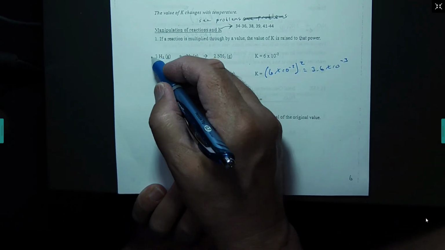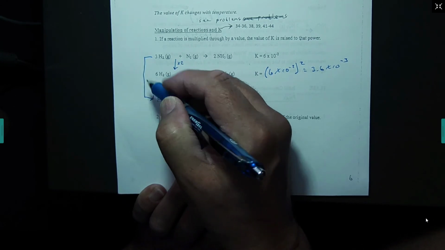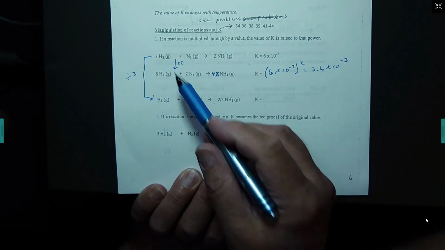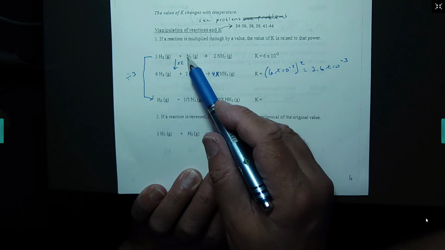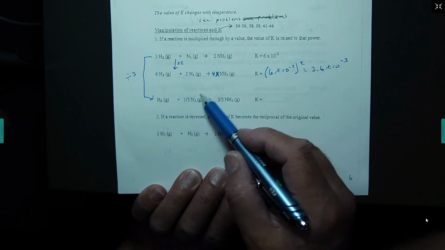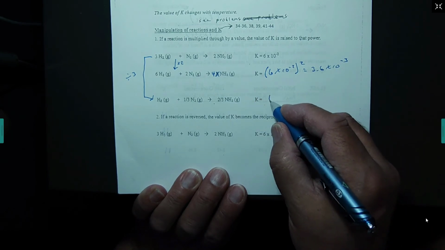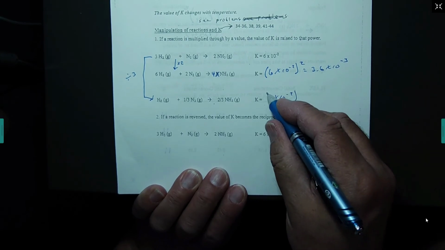What if I take this reaction here and I divide it by 3? So if I divide by 3, that becomes a 1. Divide this coefficient by 3, it becomes 1/3. Divide this by 3, 2/3. What's my value of K? It's going to be 6 times 10 to the negative second power. I divided by 3.